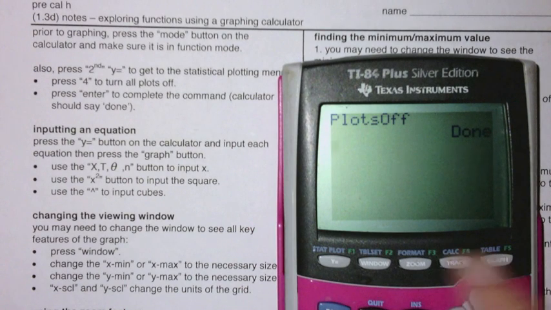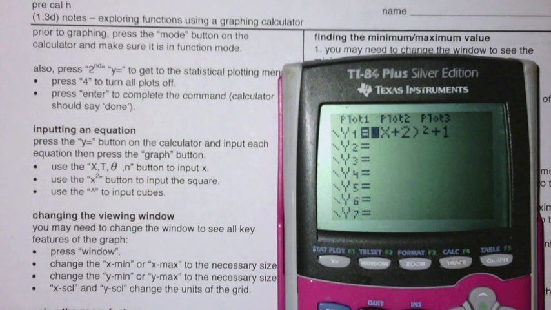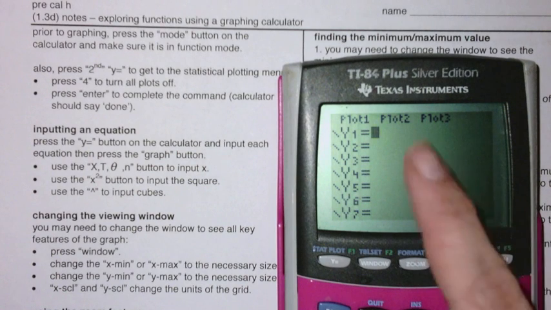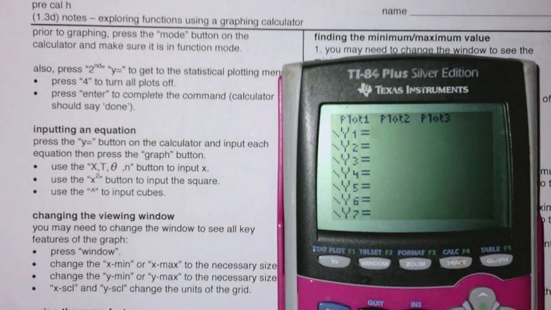And then the next thing that we're going to do is we're going to go ahead and hit the y equals button. And you can see I have an equation in there. If I want to clear it out, I'm just going to hit the clear button and it clears it out. So this is where I would type an equation in. So if I wanted to graph x plus 7, which is linear because it's to the first power, the x's, and it's a line. So I would hit this button right here that says x, t, theta, n.